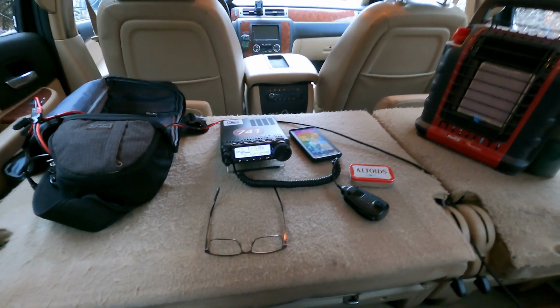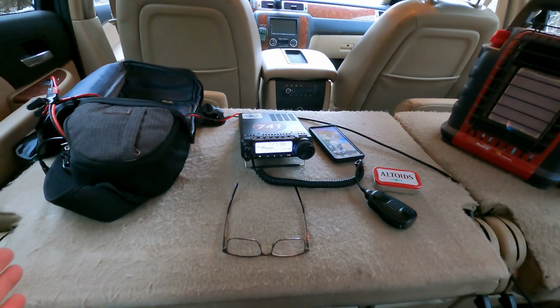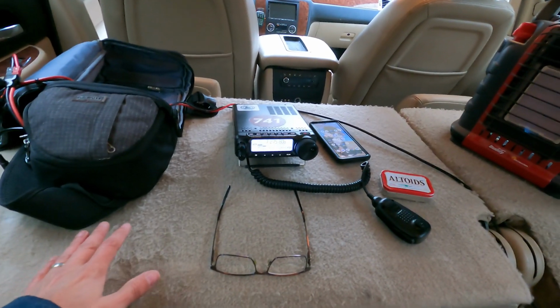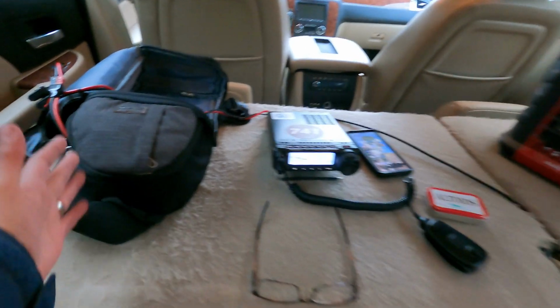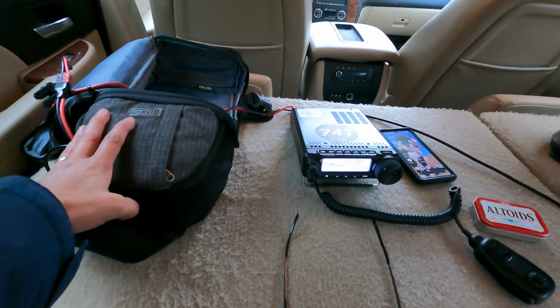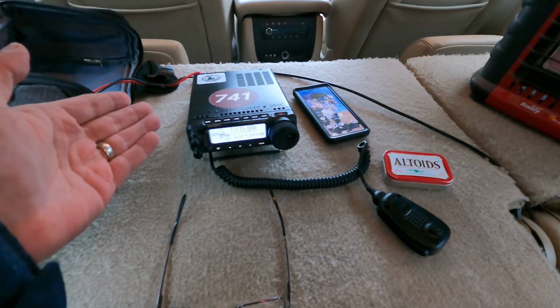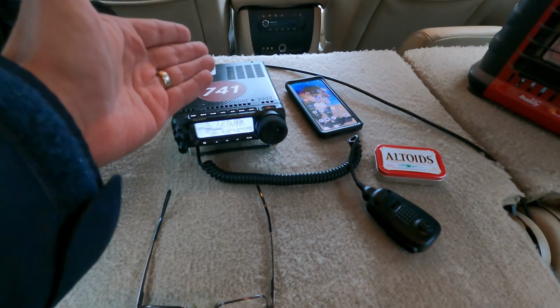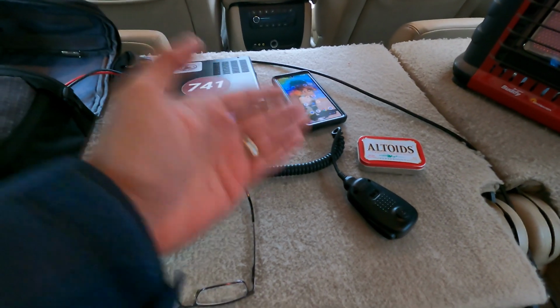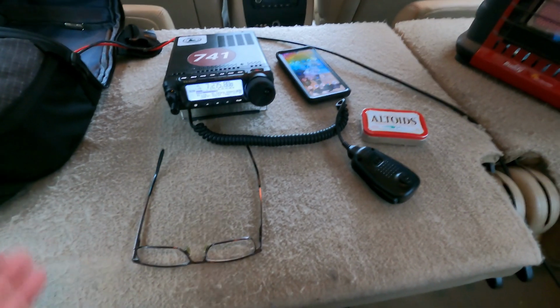So here is my operating position. I'm obviously sitting in the third row. I've got the second row folded over as my work table. Bioenno 15 amp battery is in here. We got the FT891 with the coax plugged in the back. Got my phone for logging, some Altoids, and of course my glasses so I can see what I'm doing.